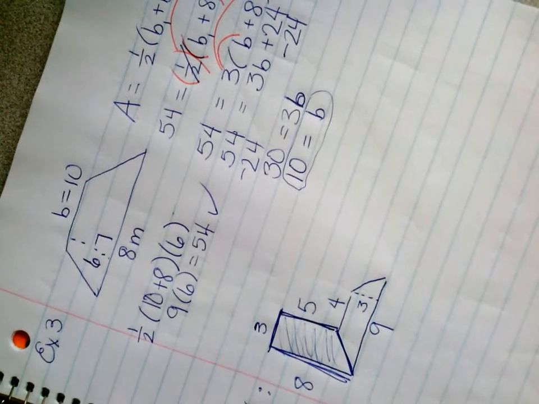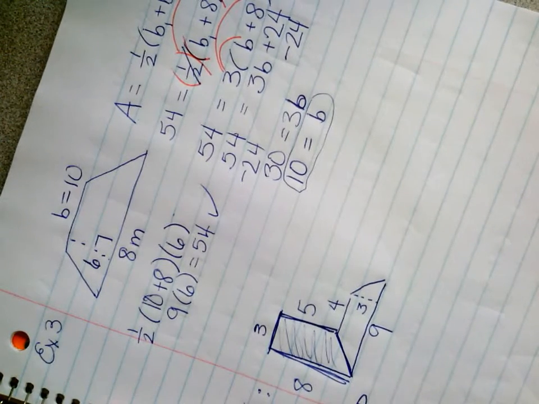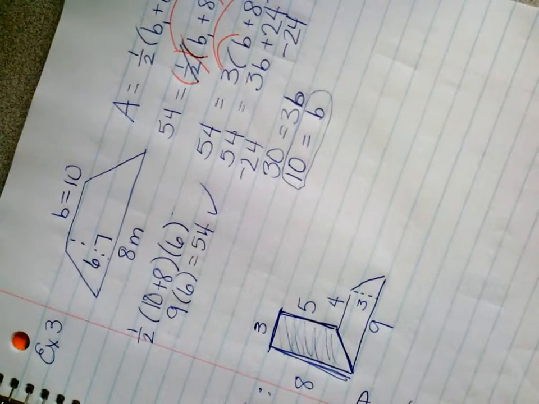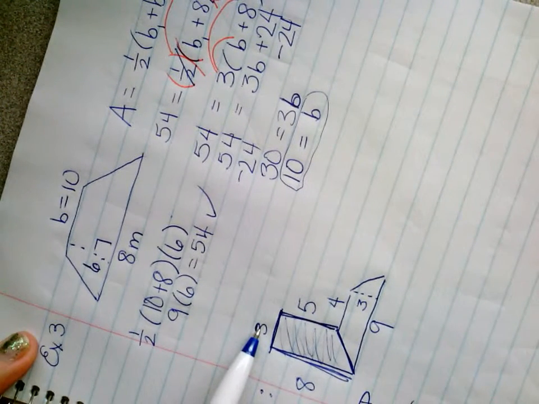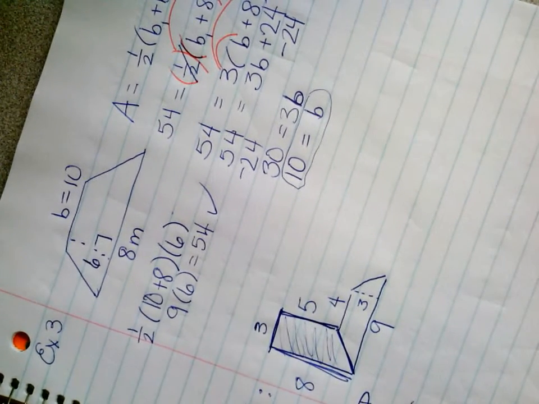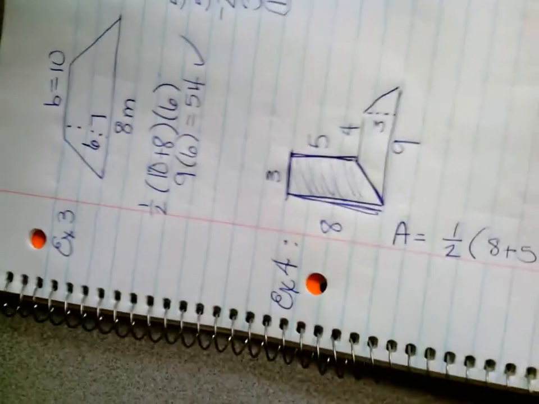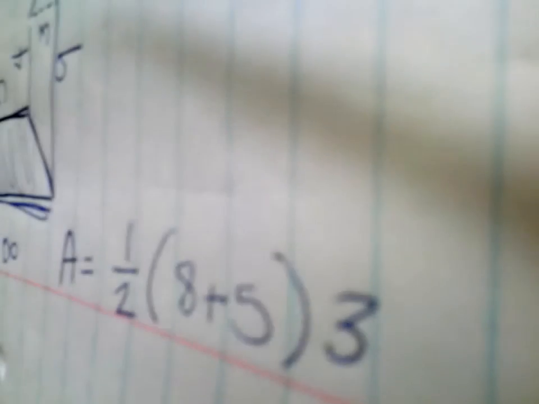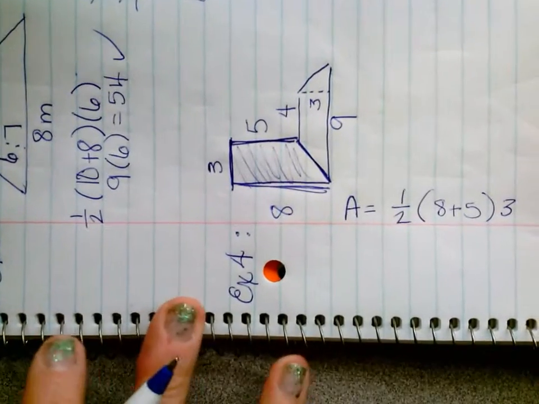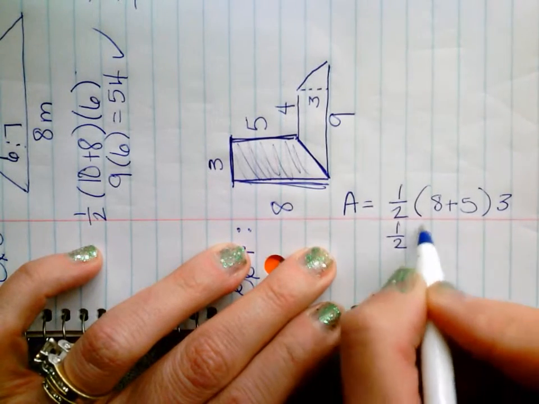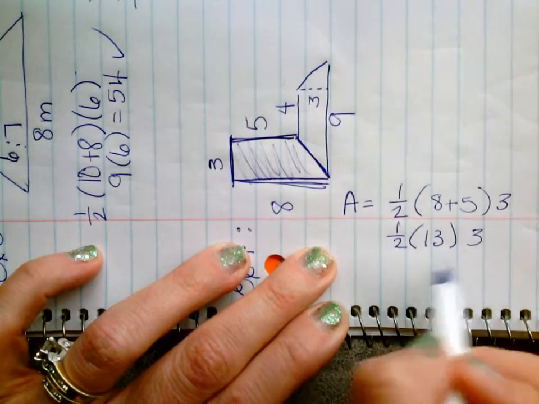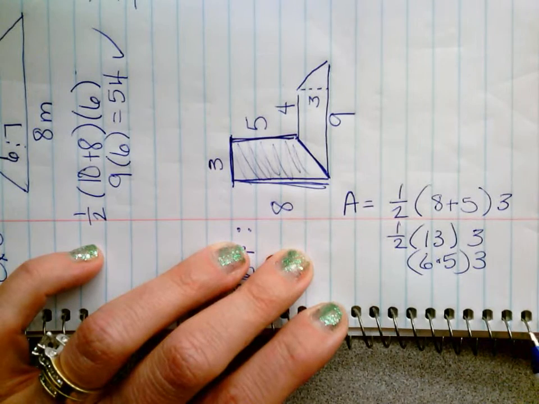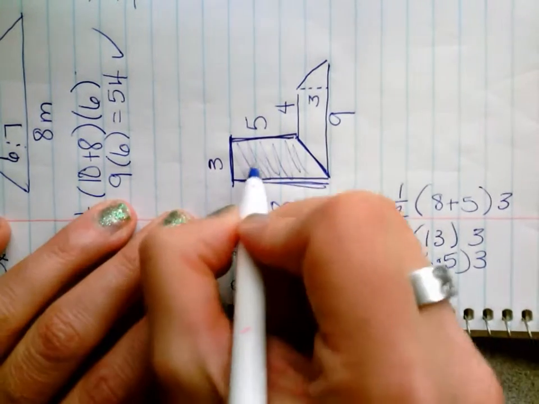So this is a trapezoid. This trapezoid here, the area is equivalent to 1/2 the sum of the bases. What are the bases? I know it's sideways. We can do this. Multiplied by the height. What's the height? 3. What's 8 plus 5? 13. What's 1/2 of 13? 6.5. What's 6.5 times 3? 19.5.